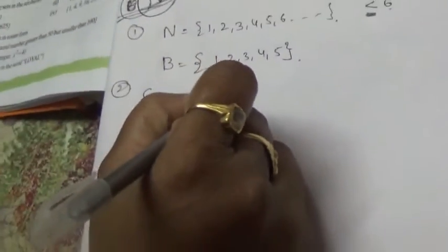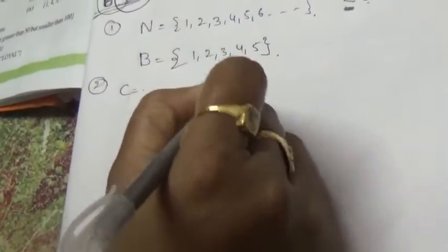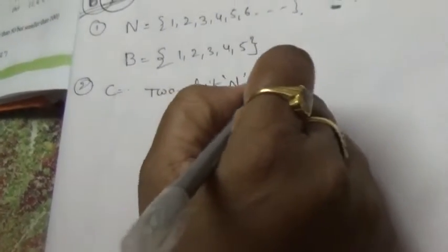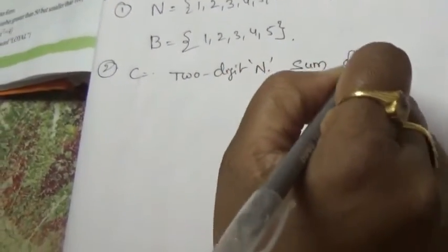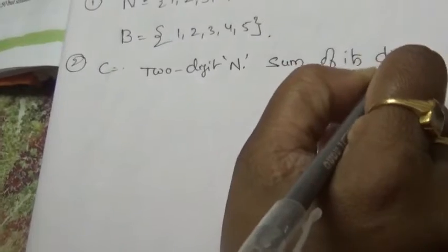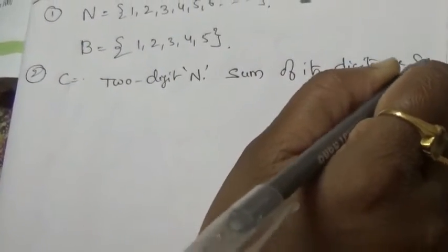So the second answer. C is equal to {x : x is a 2-digit natural number such that the sum of the digits is 8}. So a 2-digit natural number and the sum of its digits is 8.